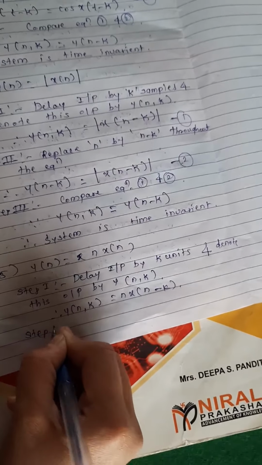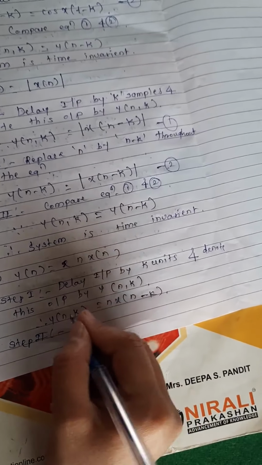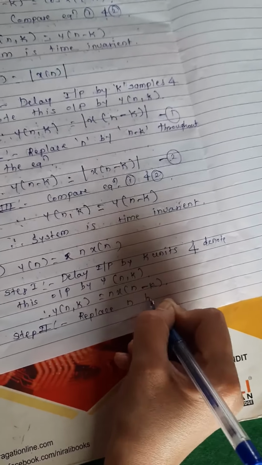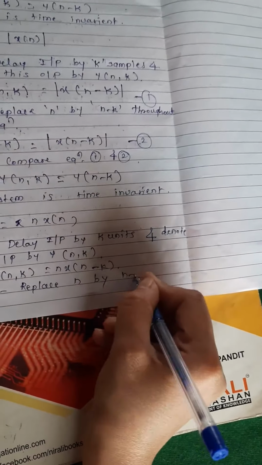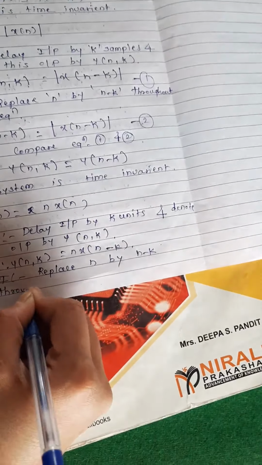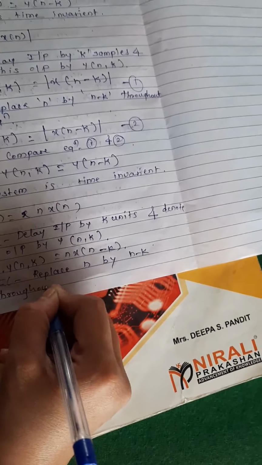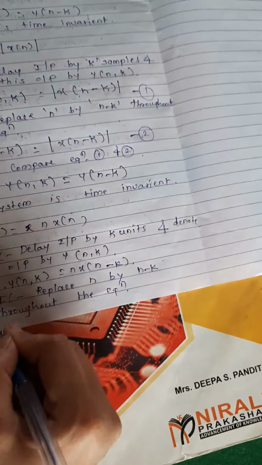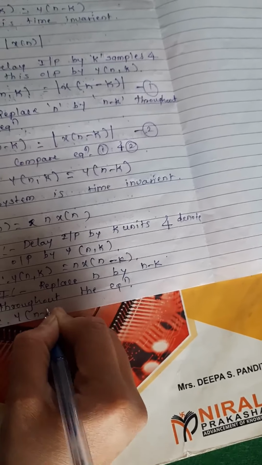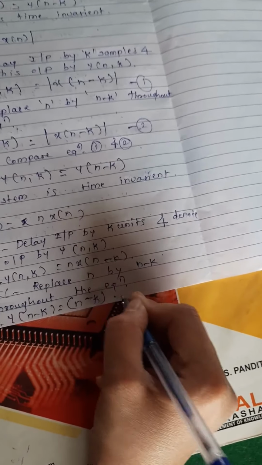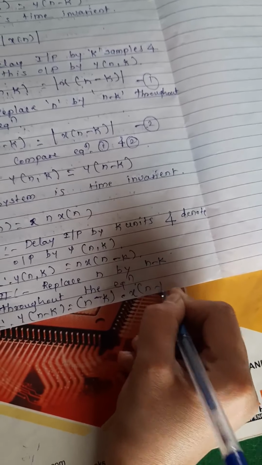Next, step 2, replace n by n minus k throughout the equation. Therefore y of n minus k is equal to n minus k into x of n minus k. Now next is step 3.